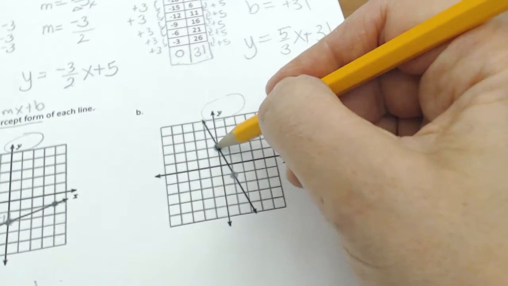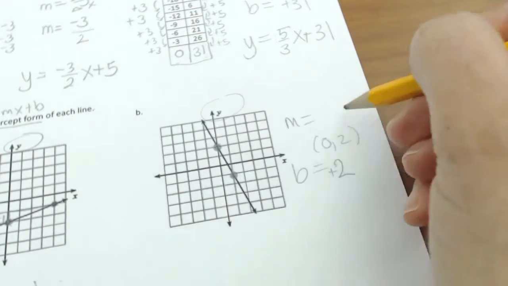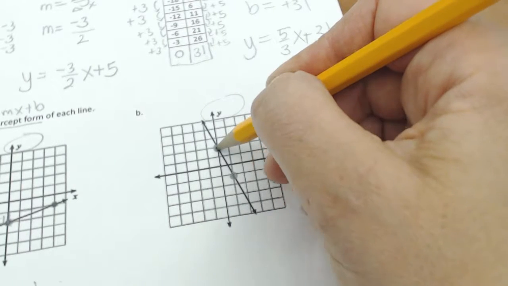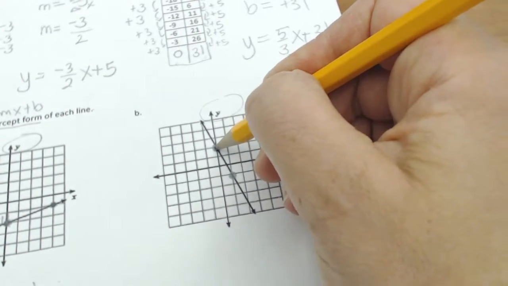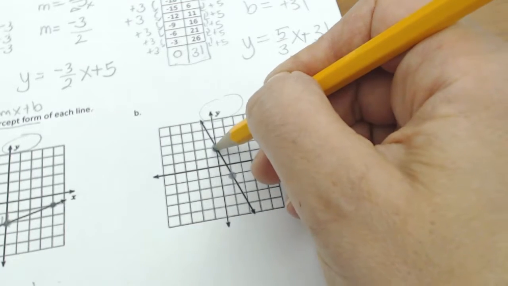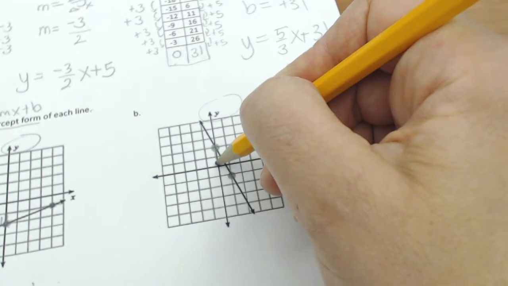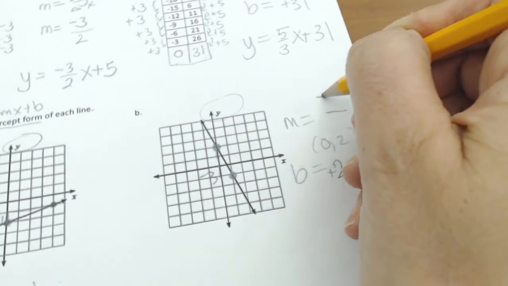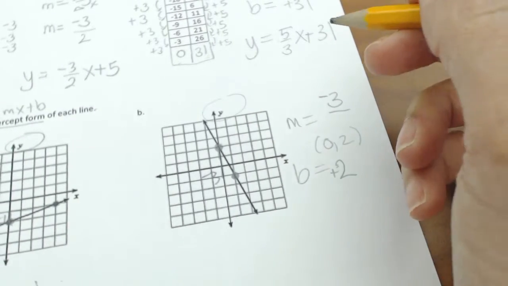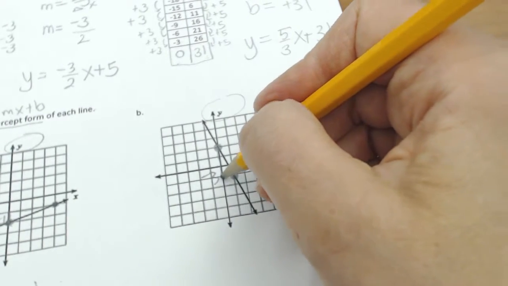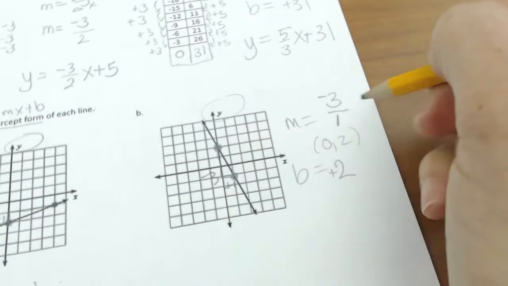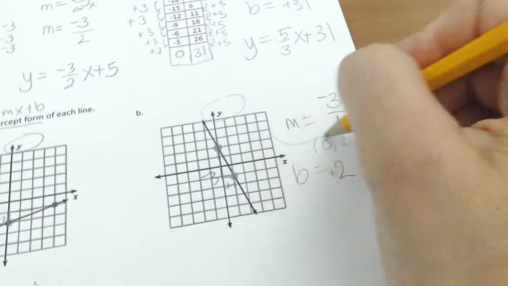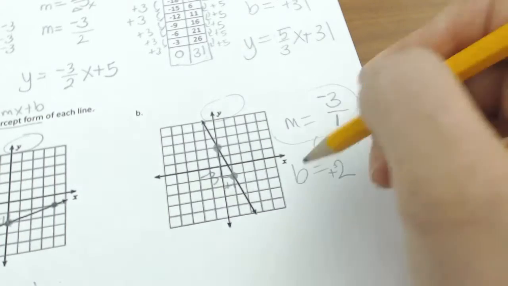Now from here, let's see how to get to the other point, because that will be my slope. Remember, it's rise over run, which is the change in y. So let's see how many I have to count. I'm actually going to be going down now. -1, -2, -3. And the reason why I said negative is because negative means down. And now I'm going to be going to the right 1. And it's +1 because remember, right is positive. So here's my slope, -3/1.